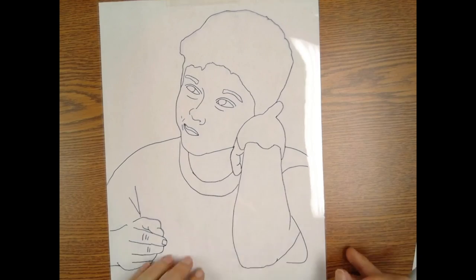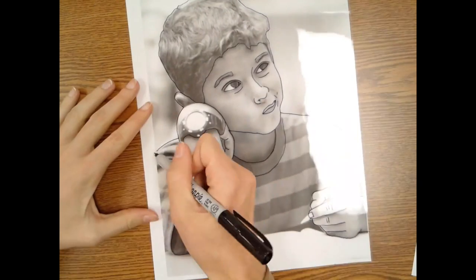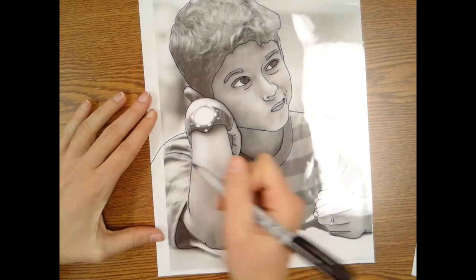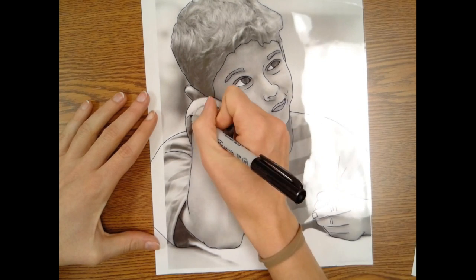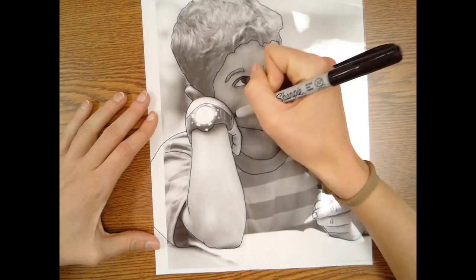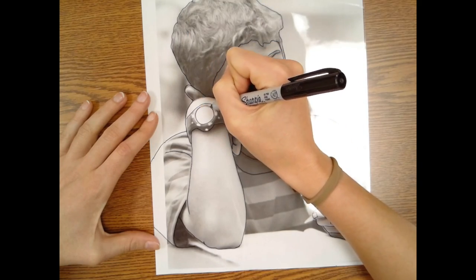For this project, we don't want any floating lines. Make sure that all of your contour lines are either going off the page or they create an enclosed shape. That's really going to help us with the phase 2 of this project.